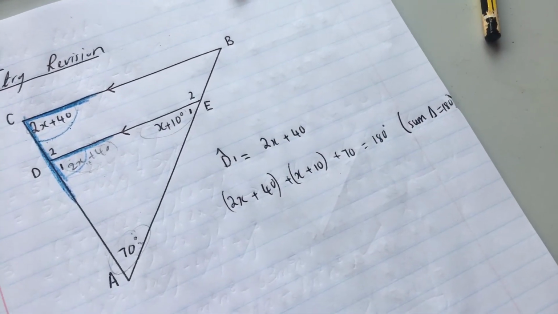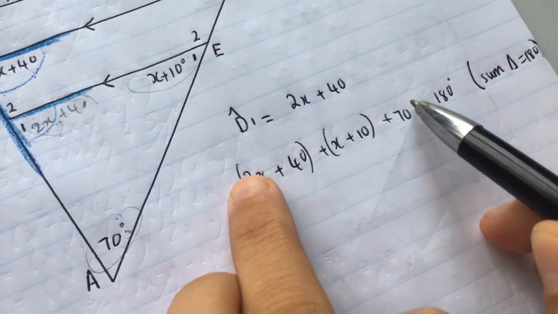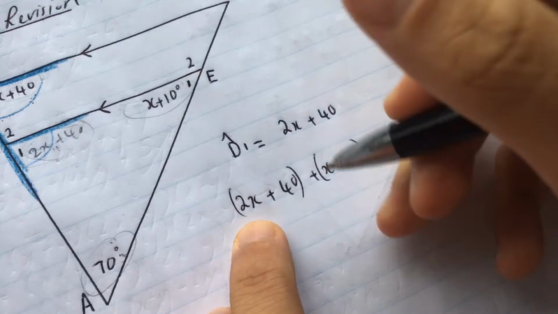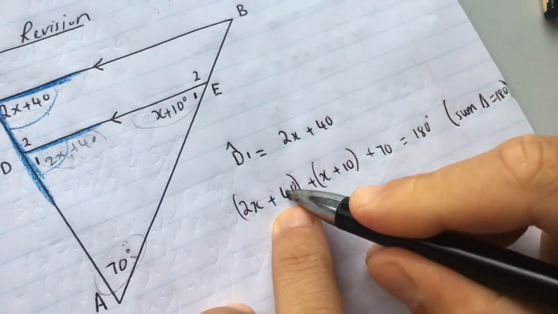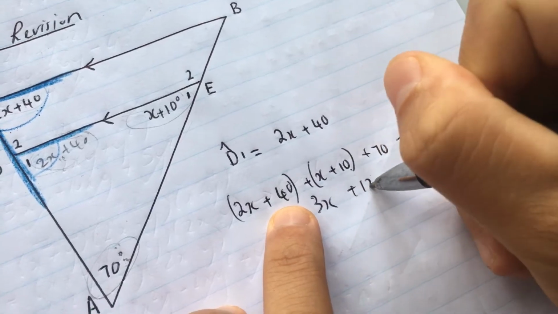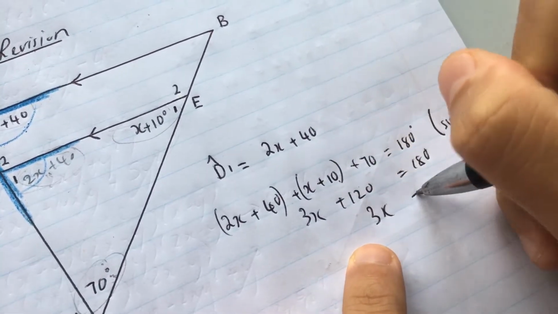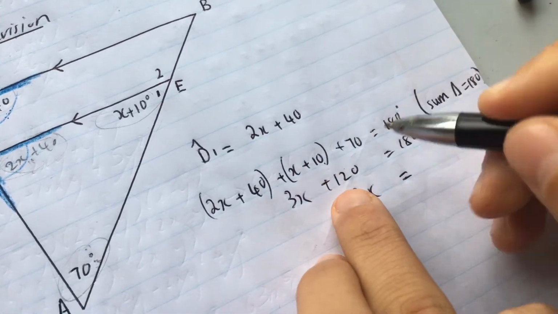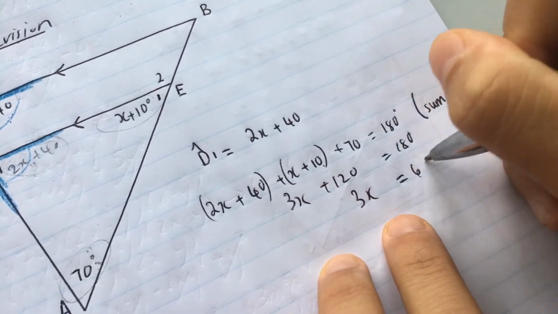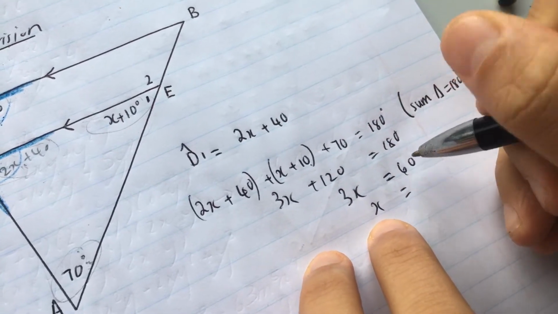All right. Now, let's solve this. So I'm going to simplify this. 2x and x gives me 3x. 40 plus 10 gives me 50, plus 70 gives me 120, equals 180. Then I have 3x. I'm skipping steps here because you guys are grade 9s. When that goes over, I'll minus, so it gives me 60. Divide by 3, divide by 3. x is equal to 3 into that, 20.